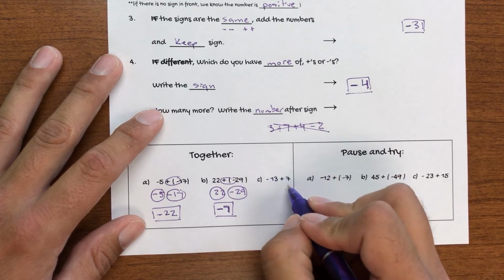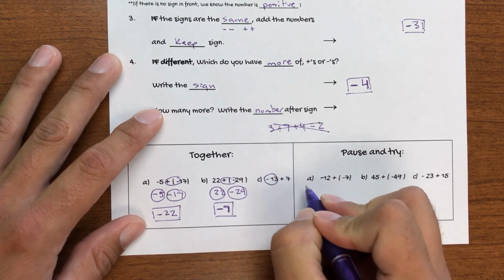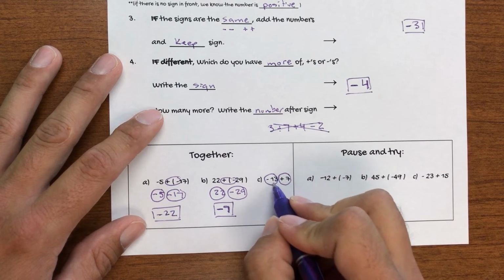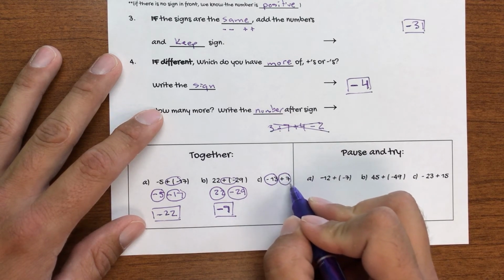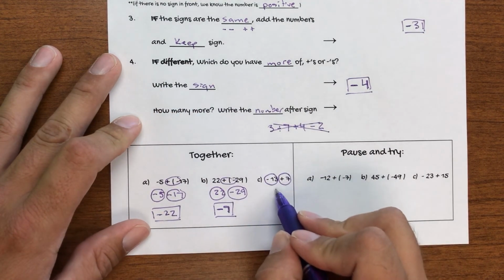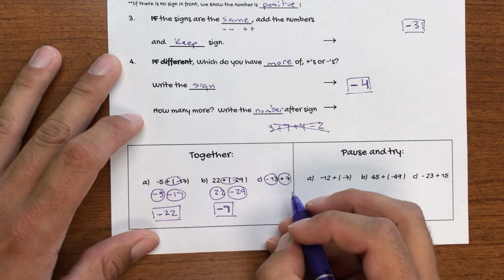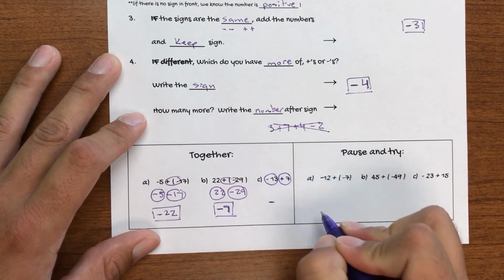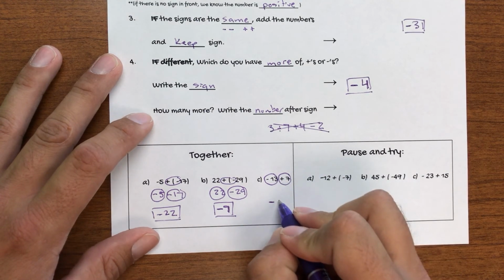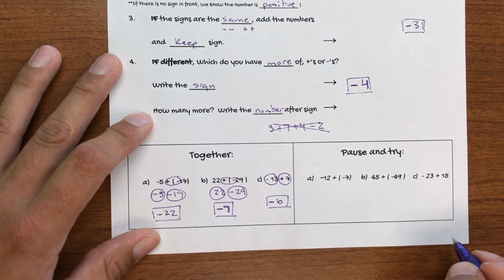All right, part C, no double signs, -13 plus 7. So I'm just going to circle the -13, and I'm going to circle the +7. So I've got 13 negatives, I've got 7 positives. My signs are different, so I've got to use step 4 right here. 13 negatives, 7 positives, I definitely have more negatives. So my answer is going to be a negative, and I actually have 6 more because 13 is 6 bigger than 7. So my answer is -6.